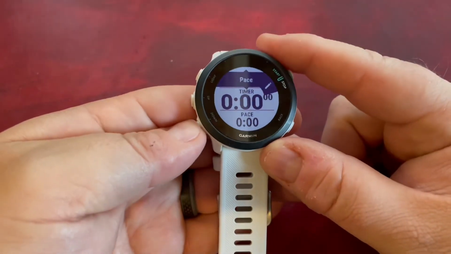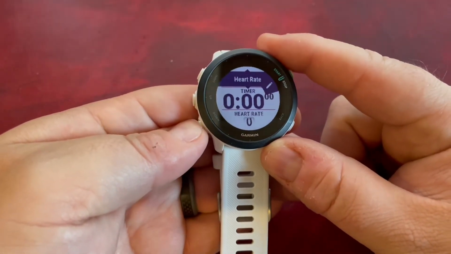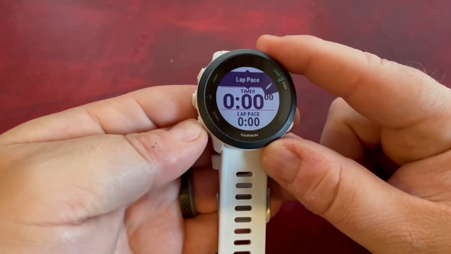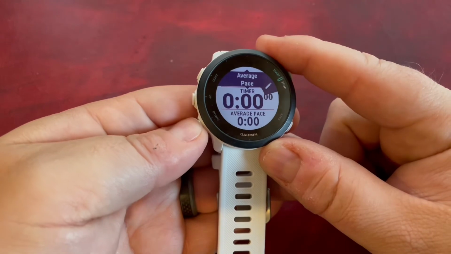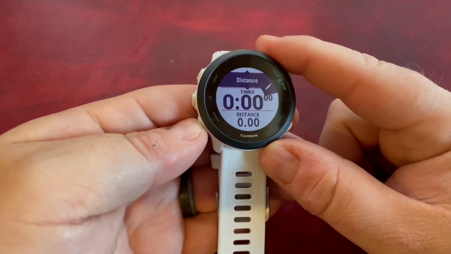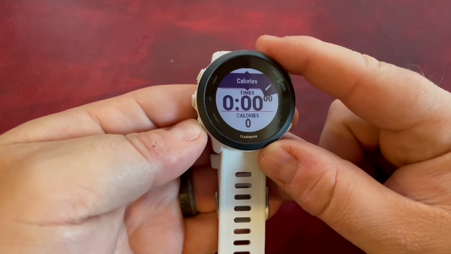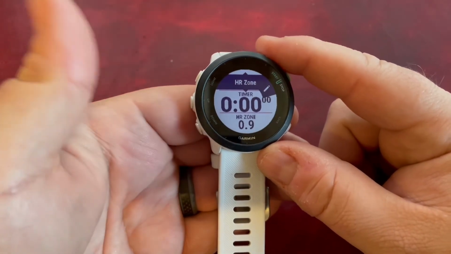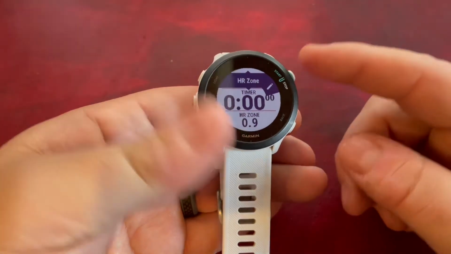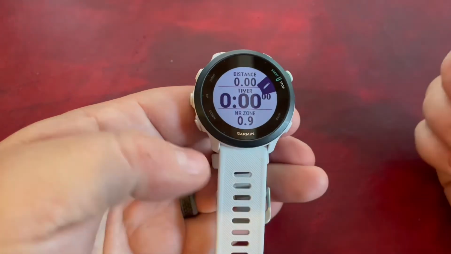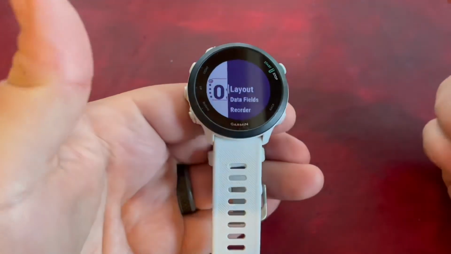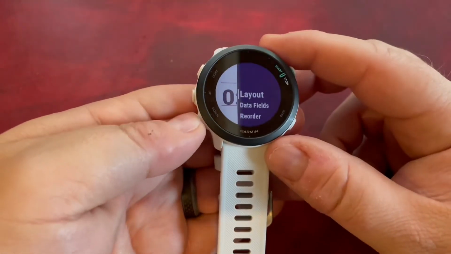All we can do here is just simply start scrolling through the list, and depending on your activity, you have a little bit to choose from here. Here I'm going to put HR zone, or heart rate zone. Once we have this set, we're going to hit pencil, and now it's applied, and now we can hit back, and now the field change has been applied.